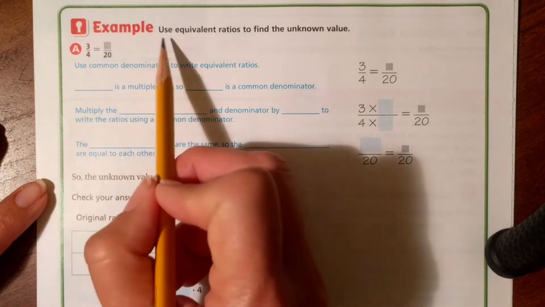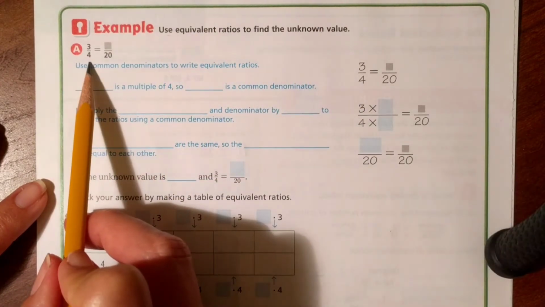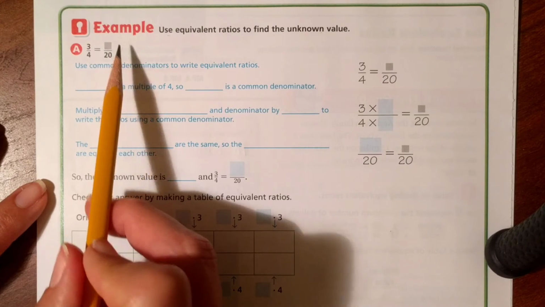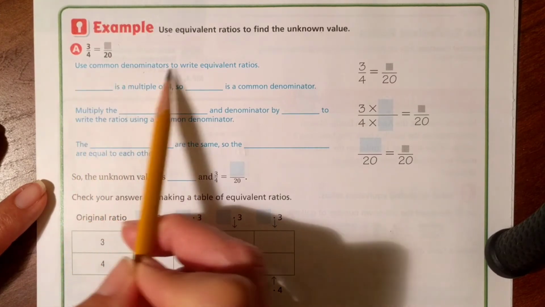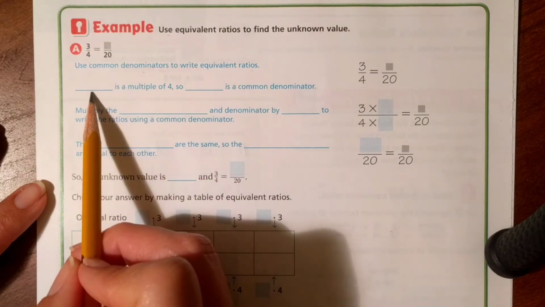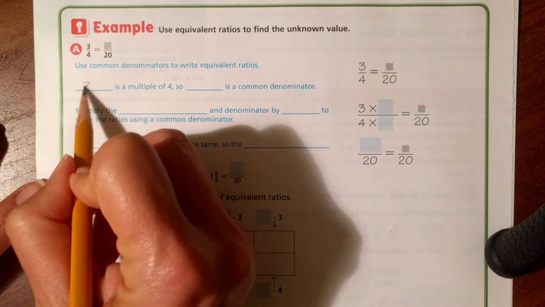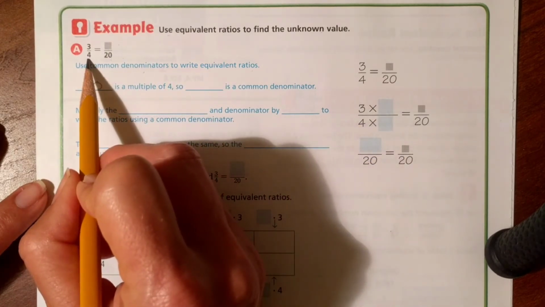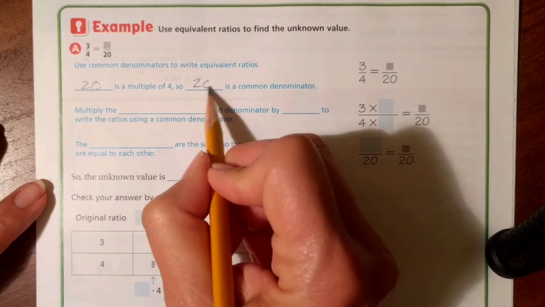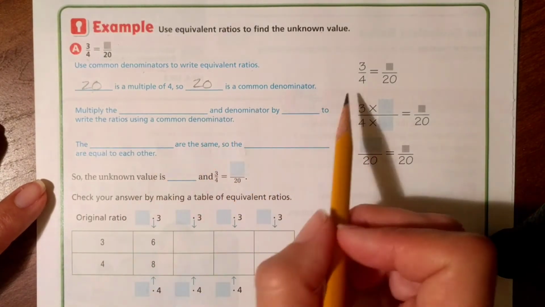All right, so this time we're going to use equivalent ratios to find the unknown value. We have 3/4 equals, we don't know, over 20. Use common denominators to write equivalent ratios. So, let's see, 20 is a multiple of 4. So 20 is a common denominator between those two numbers.